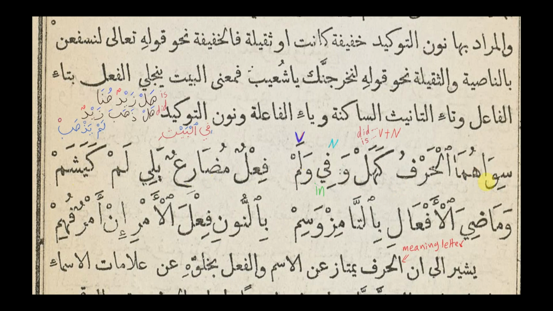سواهما other than. Siwa is other. It means in this context other than the both of them, siwahuma, which means what we talked about before, the noun and the verb. They have marks, and the verses listed some of these marks. So other than both of them, the noun and the verb, الحرف. الحرف is the letter. That's the word harf, means letter.